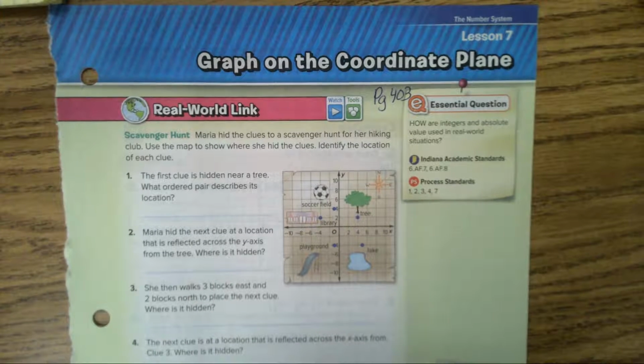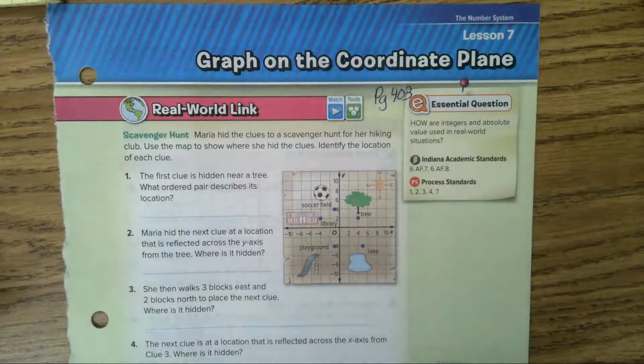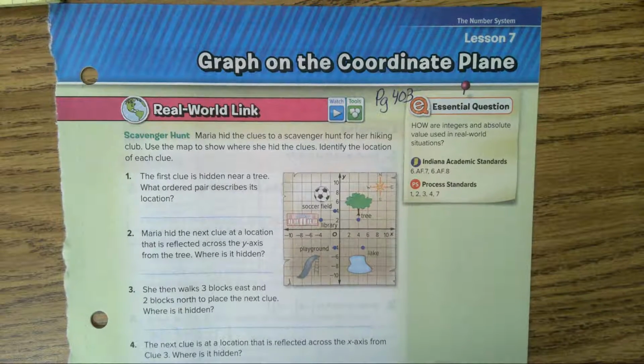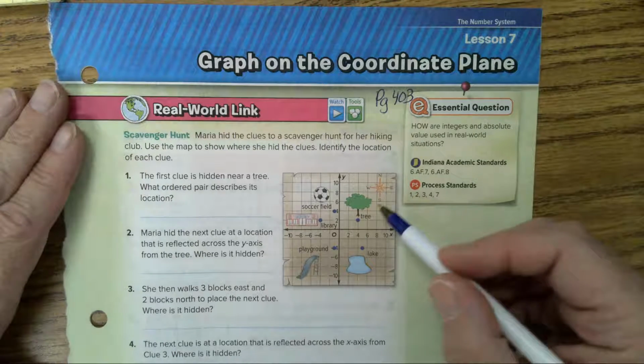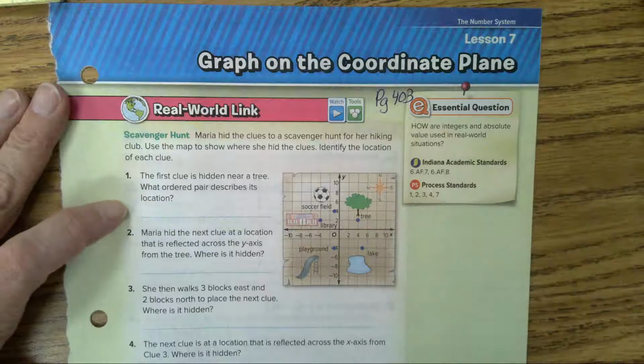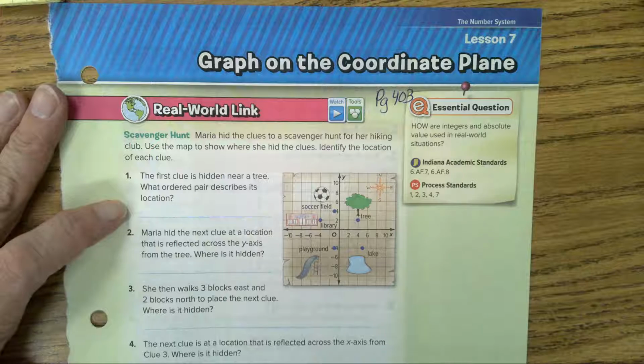Scavenger hunt. I do like scavenger hunts. Maria hid the clues to a scavenger hunt for her hiking club. Use the map to show where she hid the clues. Identify the location of each clue. Okay, the first clue is hidden near a tree. What ordered pair describes its location? Okay, kids, where's the tree located?